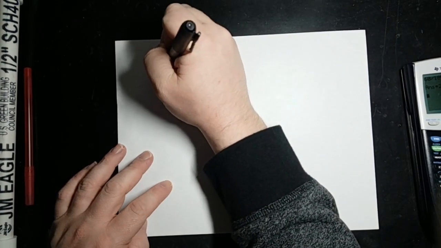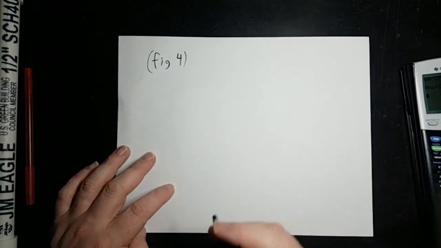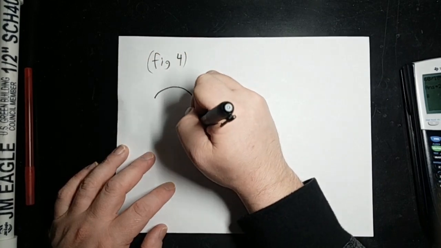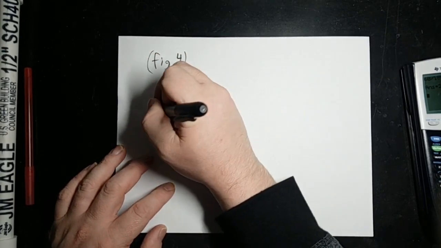And since you didn't pause it, or maybe you did, I don't care, let's talk about figure 4. See if you got it right. Figure 4. Fun noise. There we go.